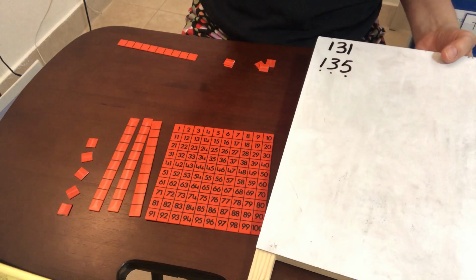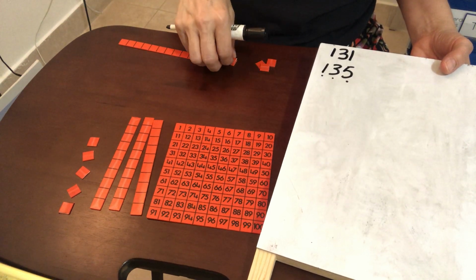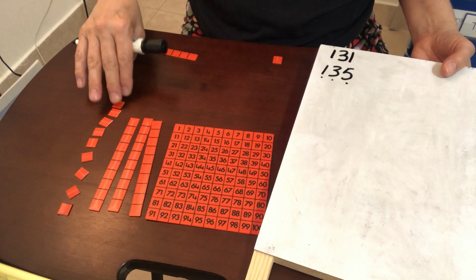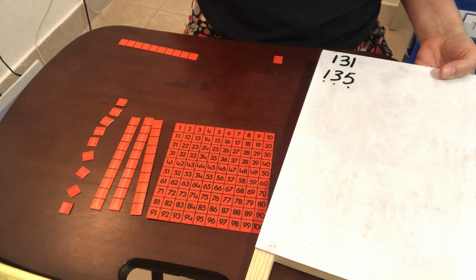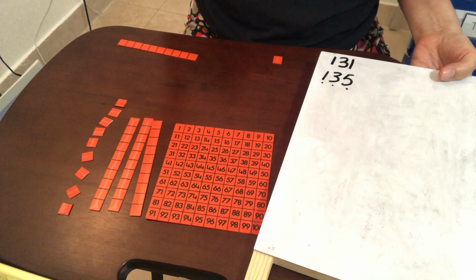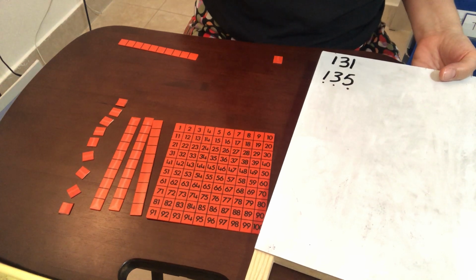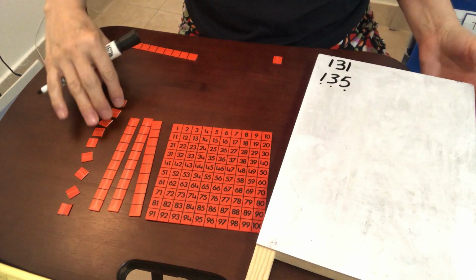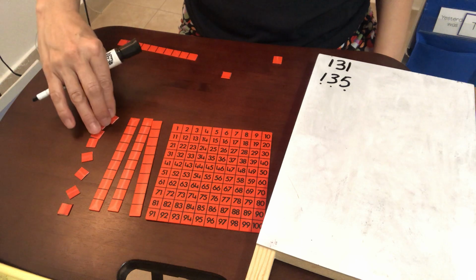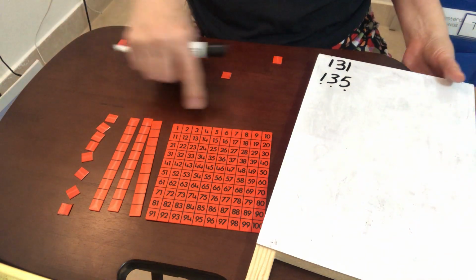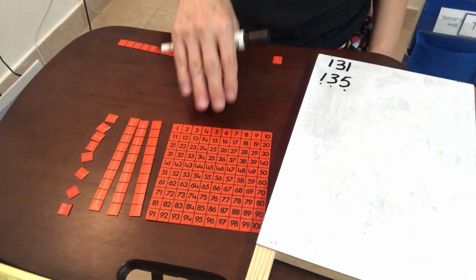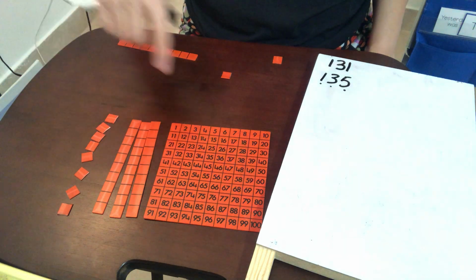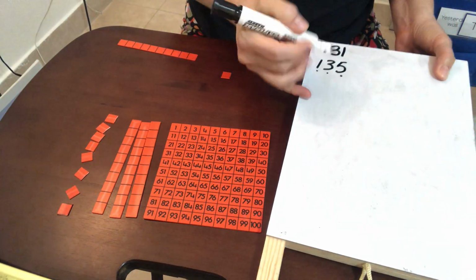Okay, we're doing this so well. I think we can keep going. So now I'm going to increase. Okay, I put 4 more. So actually, let me see, I have too many here. I'm going to put 3 more. What is the number that I showed right here? What is this number? Well, let's say it together. 130, 1, 2, 3, 4, 5, 6, 7, 8. 138. Okay, and how would I write that?